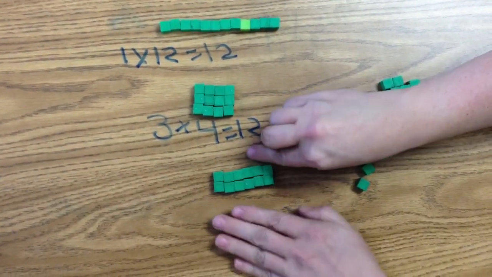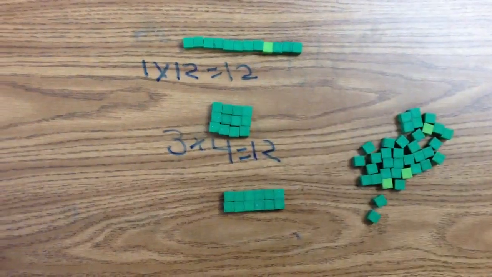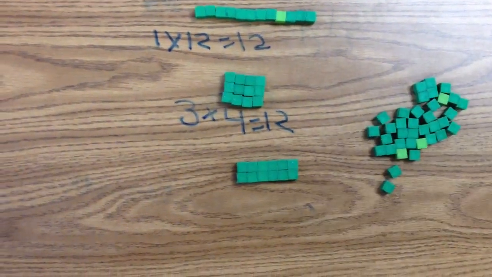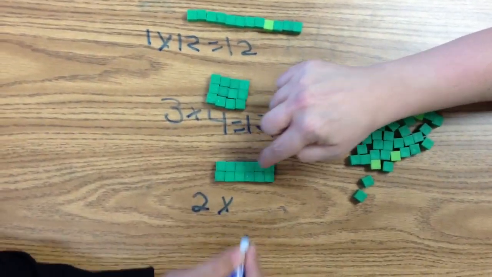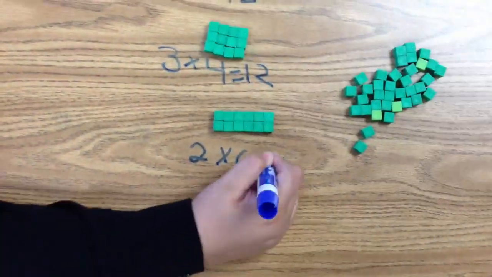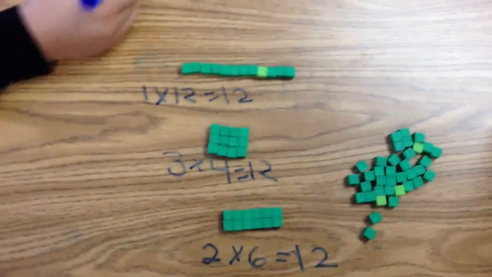Oh, this is a longer rectangle, but it's 12. There's nothing hanging out the sides. Those are arrays. Equal groups, lines. Let's see, 2 times 6. I have 2 groups of 6, and it still makes 12. Very good. So what are the factors of 12?